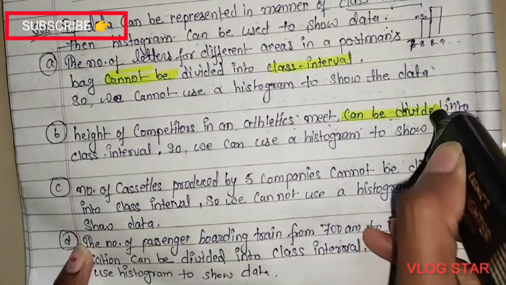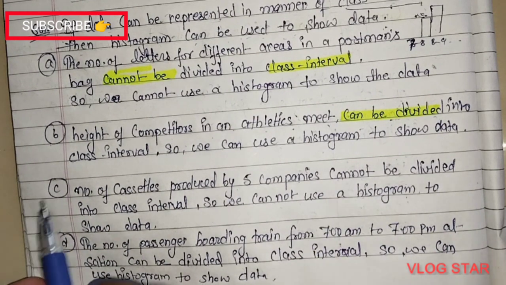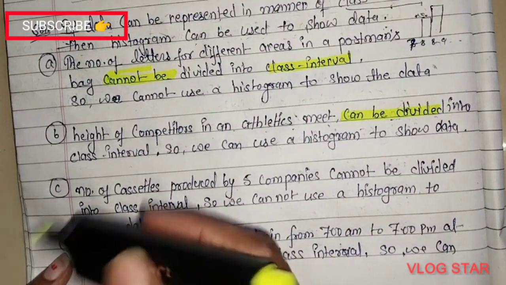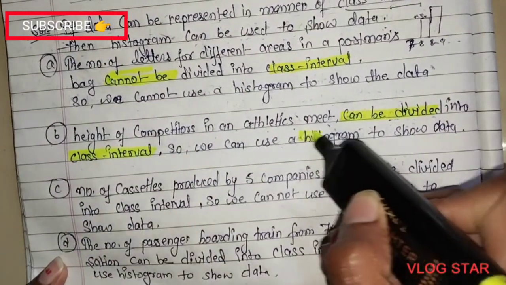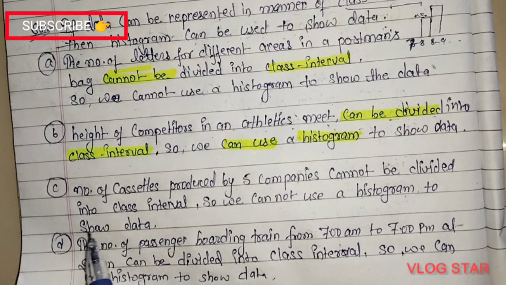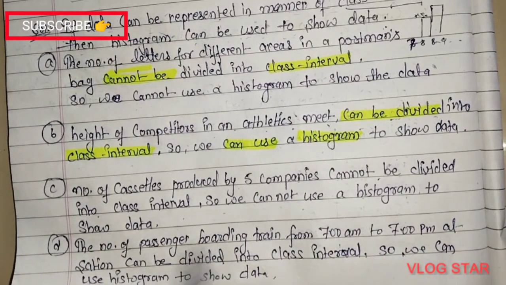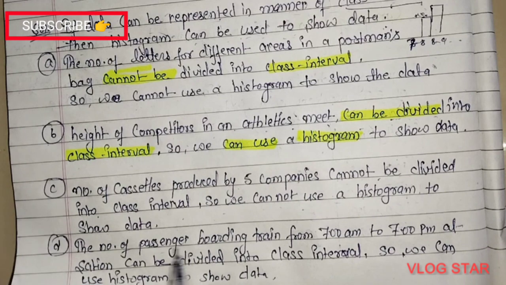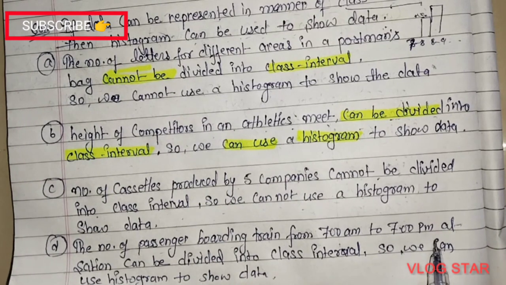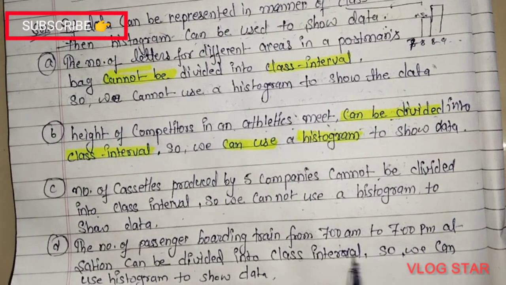We can divide 3 to 4 feet, 4 to 5 feet, 5 to 6 feet, into class intervals, so we can use a histogram to show the data. In a similar way, for the third one, the 5 companies cannot be divided into class intervals, so we cannot use a histogram. Similarly, the number of passengers boarding a train from 7 a.m. to 7 p.m. at the station can be divided into class intervals, so we can use a histogram to show the data.